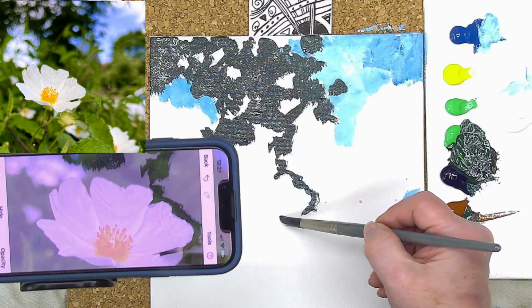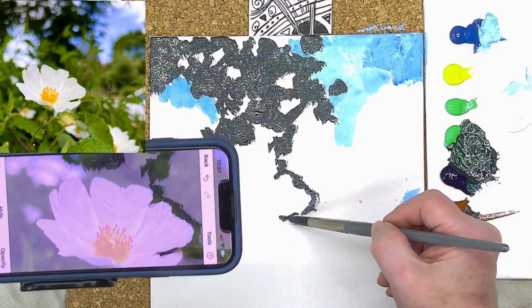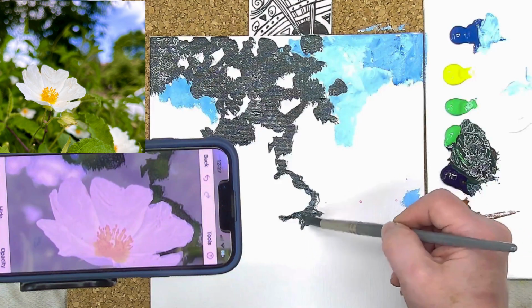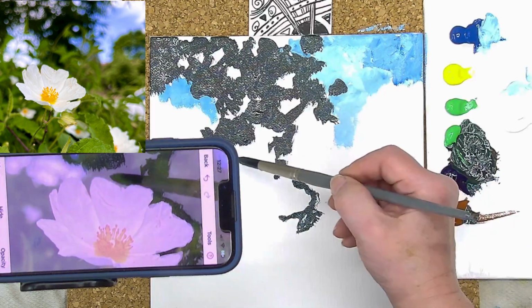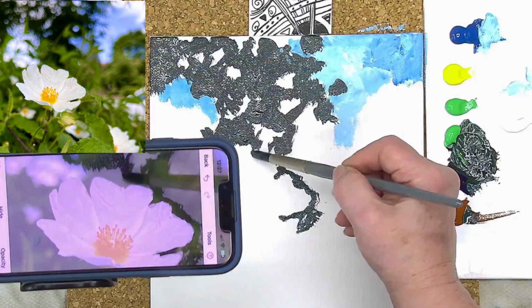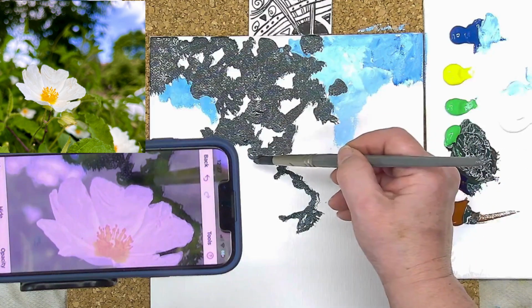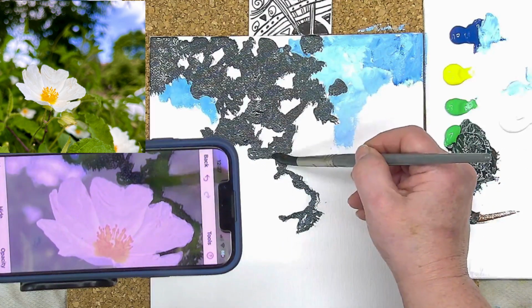You know, my hand is doing the drawing. My eyes are looking at the reference. I'm not cheating. I have to do the work. And that's the thing. People need to understand that you're still doing the artwork.